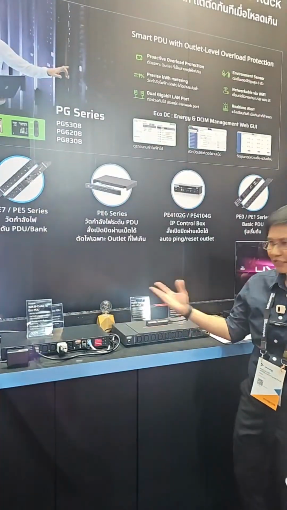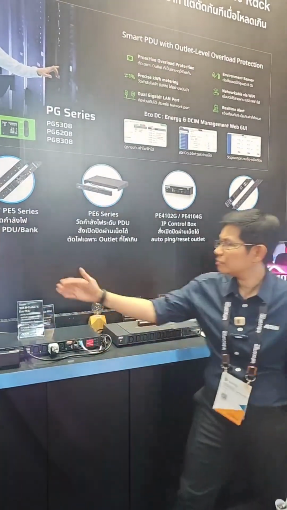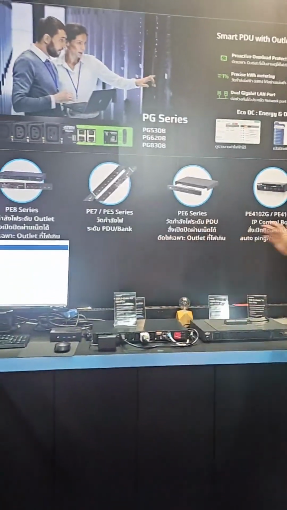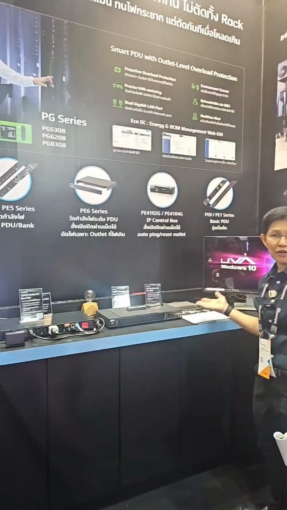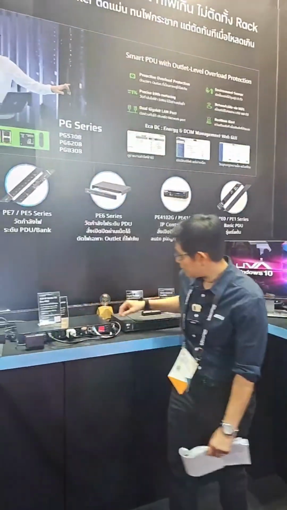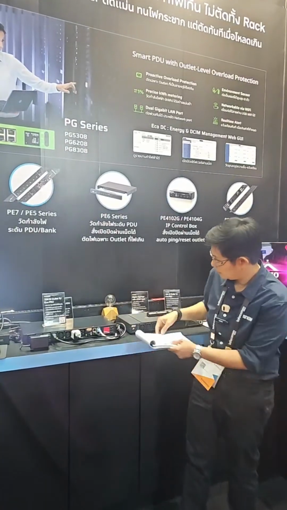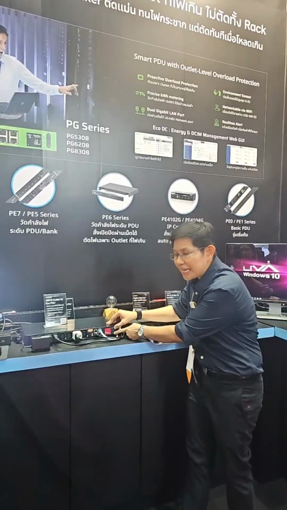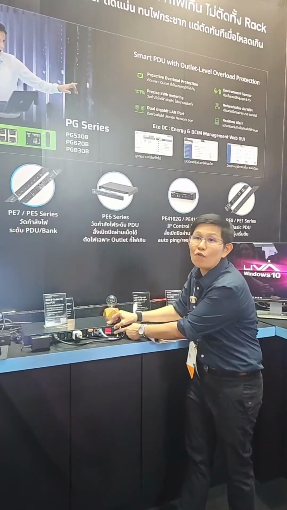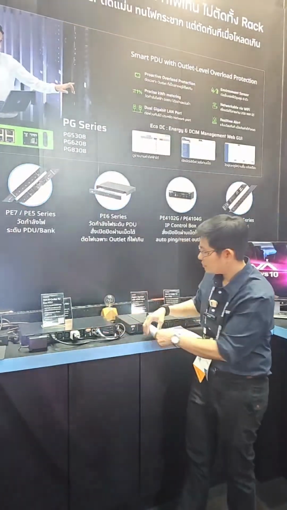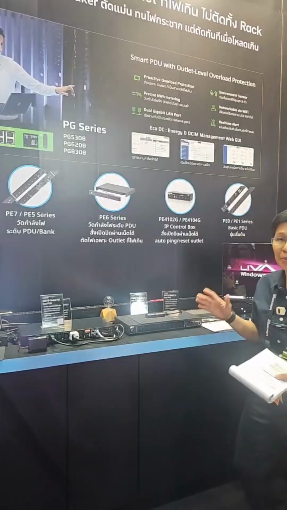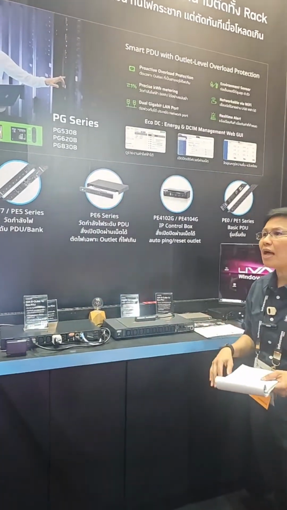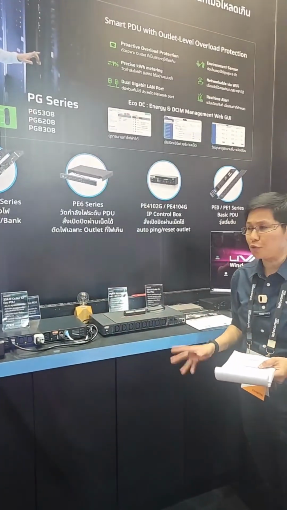Okay, it turned off the outlet, and the PC and digital signage are still working well, right? Okay, and you can reset it from the hardware or the browser. This one is the POP function, and the second one is safe shutdown for the PC.